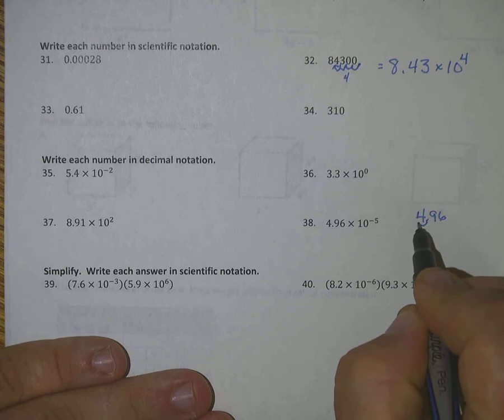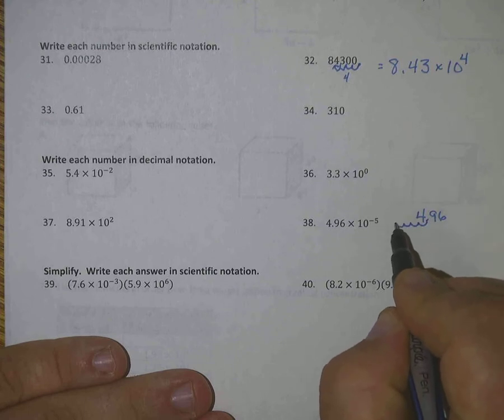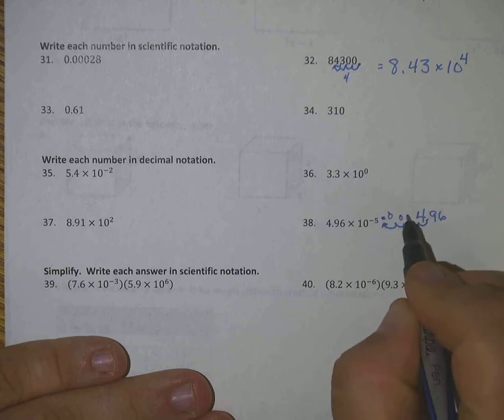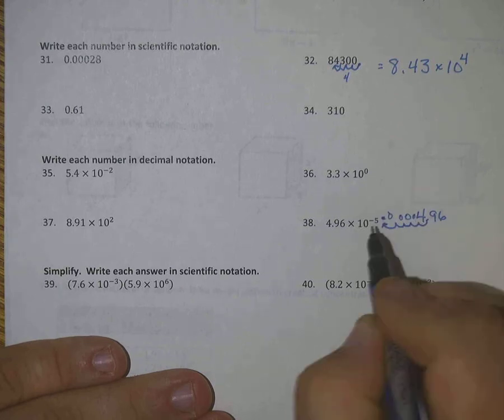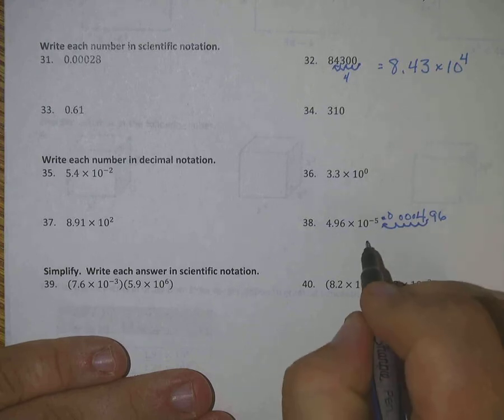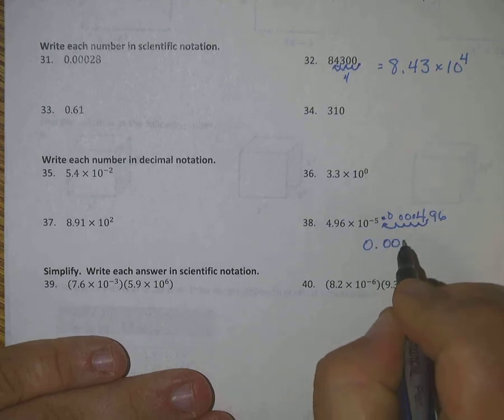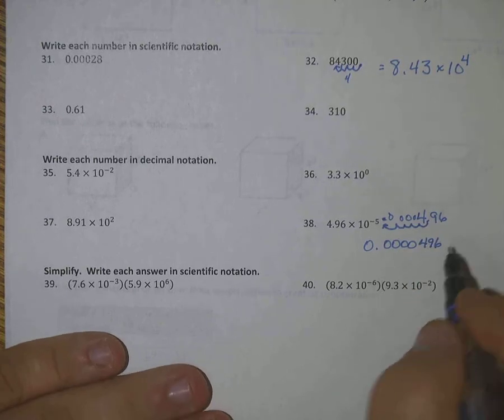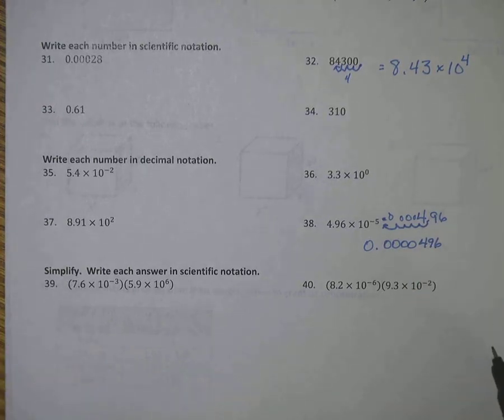Let's go ahead and move it 5 times. 1, 2, 3, 4, 5. So I have a decimal, 1, 2, 3, 4 zeros, and that'll be my answer, 0.1234496. Okay, always write it twice because the first time you write it can be pretty ugly.